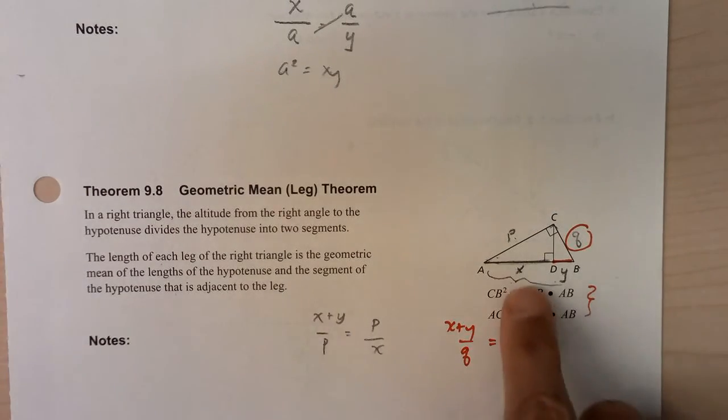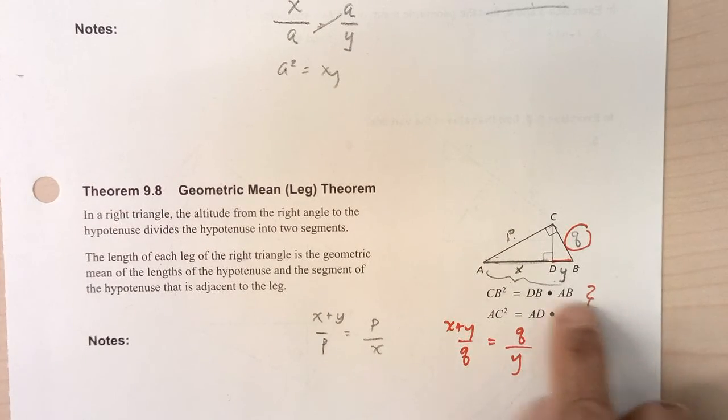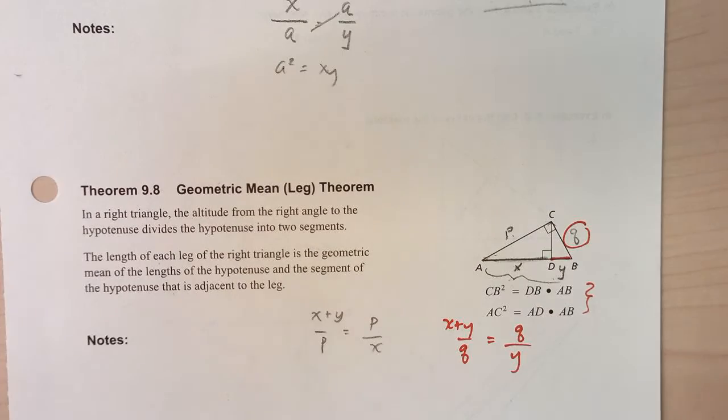And then instead of x plus y, it's AB here, because AB, if you noticed, is x plus y. But I'll show you in the next part a quick, possibly easier way, a little trick, instead of having to set up these somewhat complex theorems in order to find missing side lengths of right triangles.